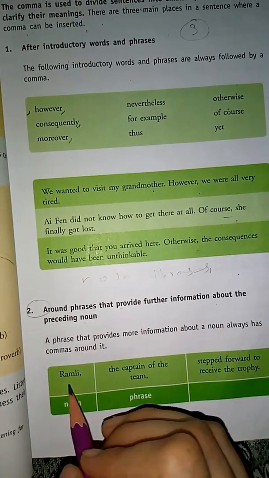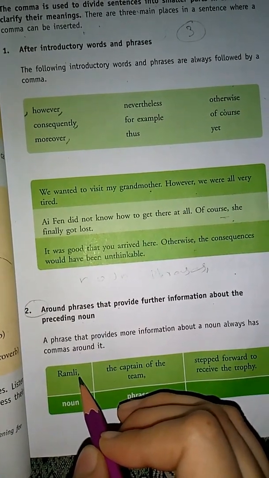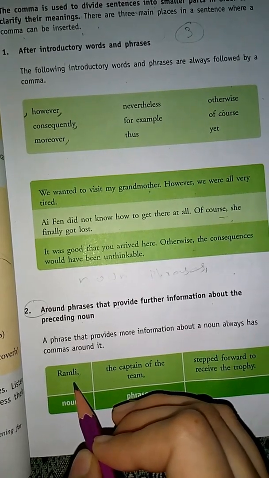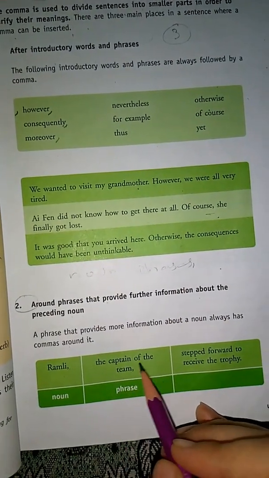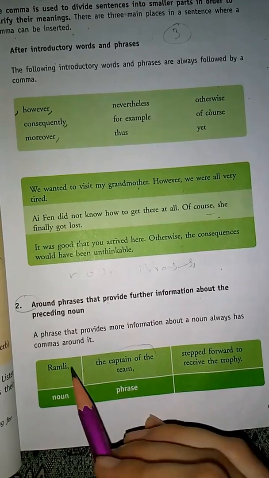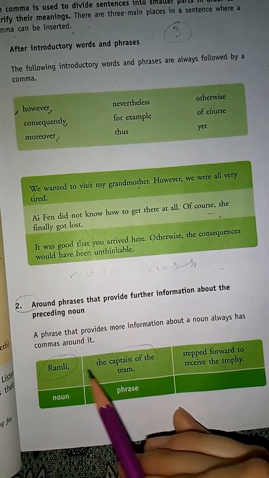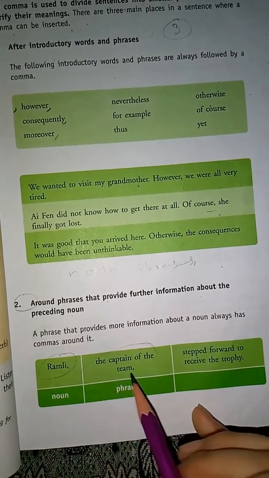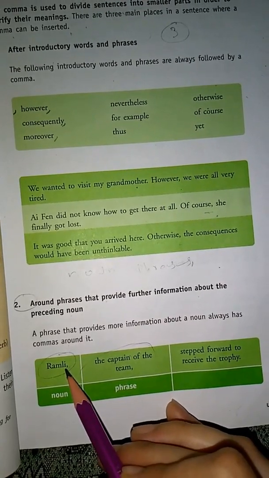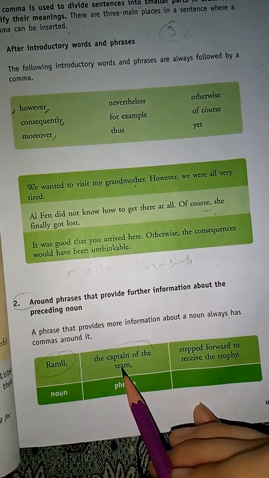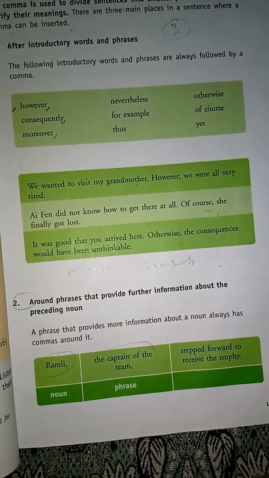Let's say Ramli is a noun. We use the comma after this noun, and then the captain of the team. It is describing this noun, so this is the noun phrase, and we have used a comma before and after this noun phrase. Stepped forward to receive the trophy.